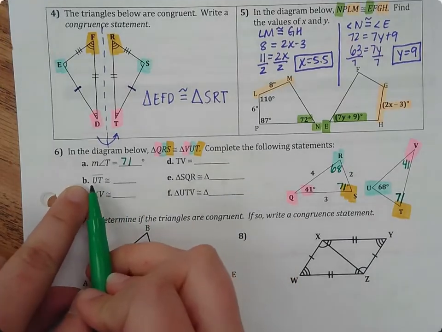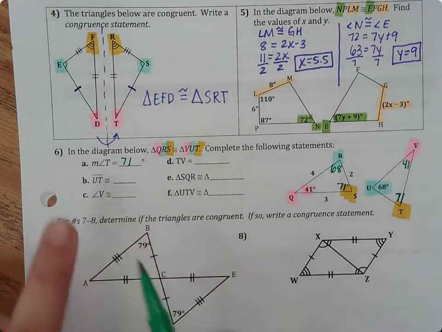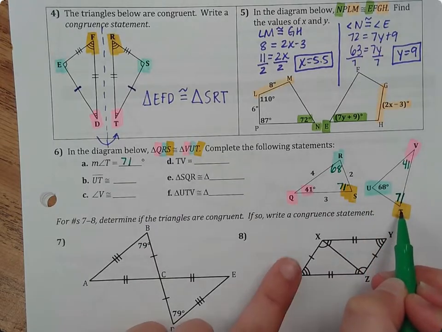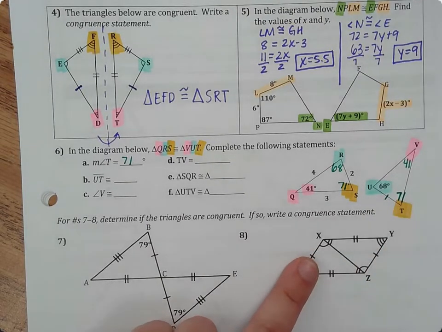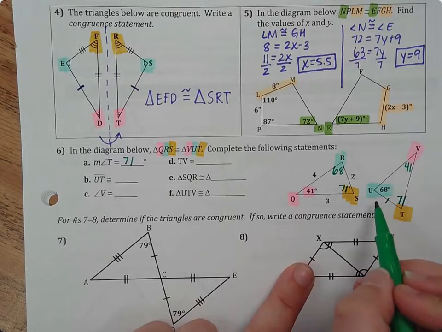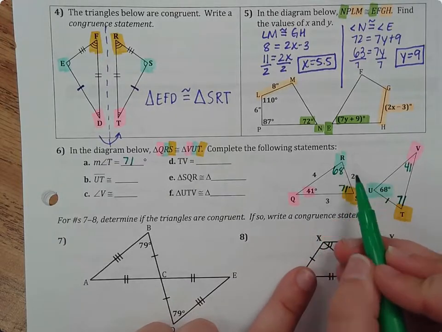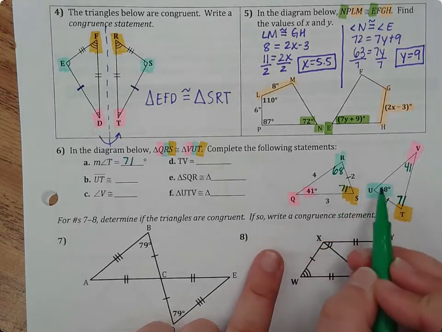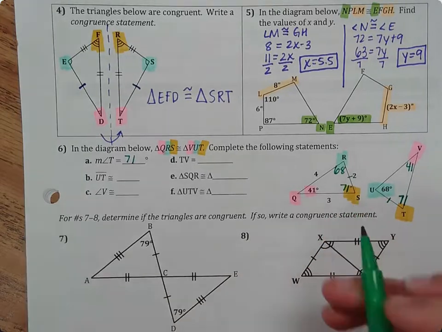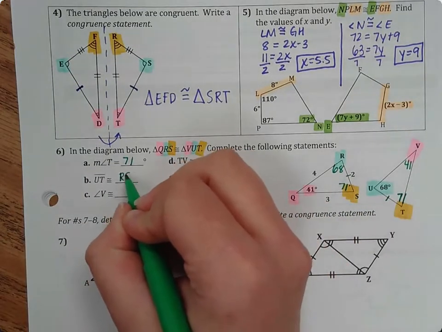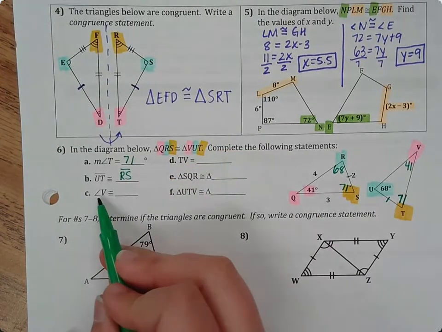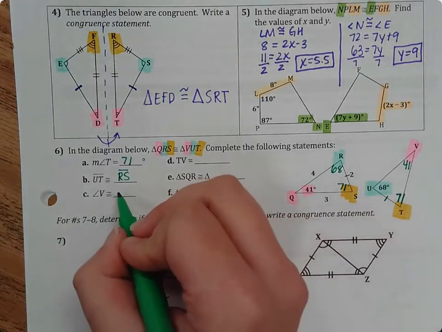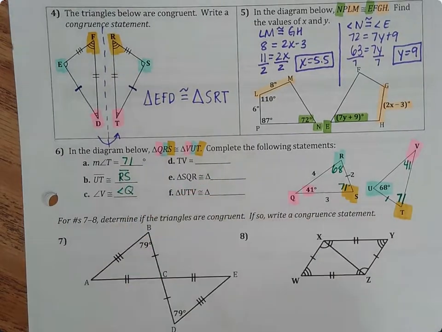This one's asking us UT is congruent to. So from U to T is going from blue to yellow. I'm going to put one dash mark here. So the corresponding side is from blue to yellow in our second triangle, or our first one, just the other one. So R to S. Angle V is congruent to, well, that's our pink angle, is congruent to angle Q.